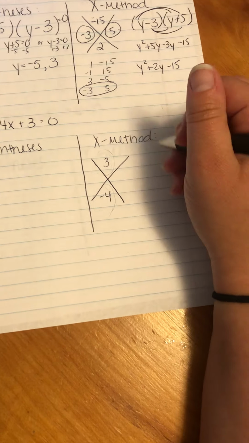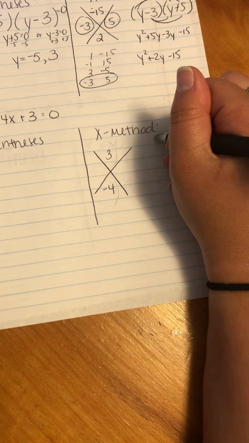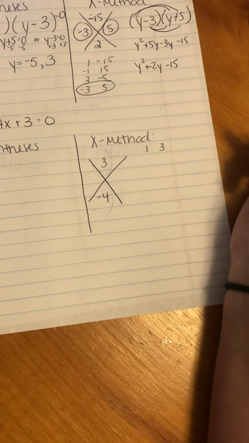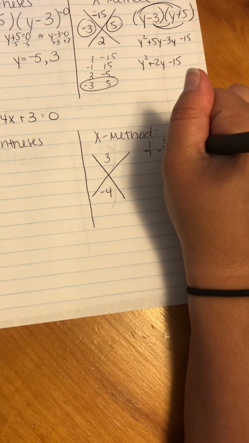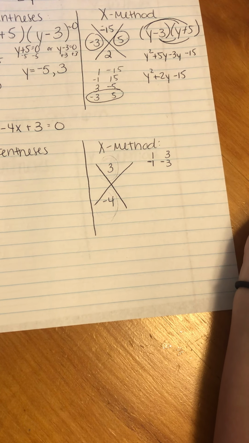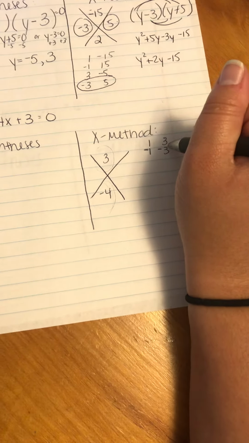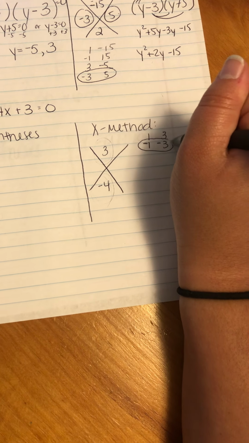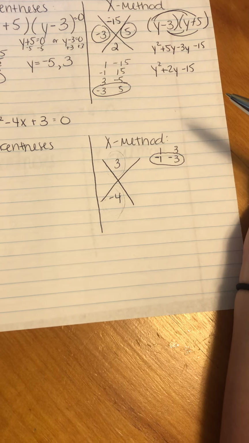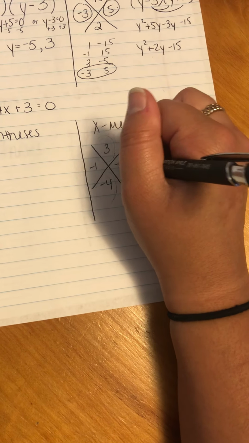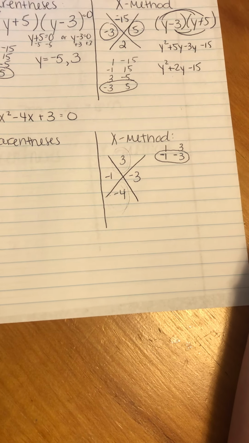So if we list out all of our factors of 3, I would have positive 1 and positive 3, right? Or I could do negatives. I could multiply negative 1 times negative 3 and get positive 3 as well. And this is going to end up giving us our answer, right? It's going to give us our correct pair because negative 1 and negative 3 will add together to get negative 4. So these are going to be our left and our right side of the X.